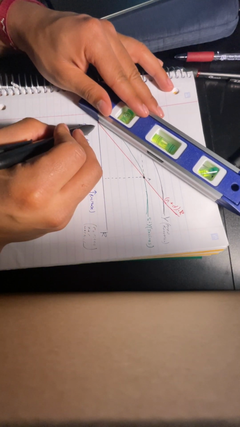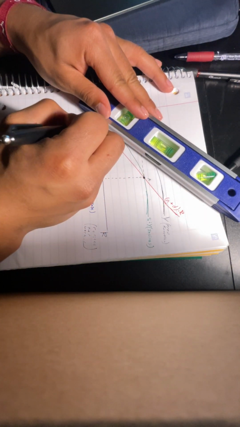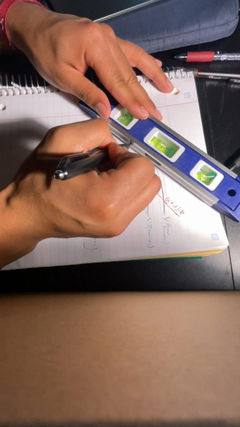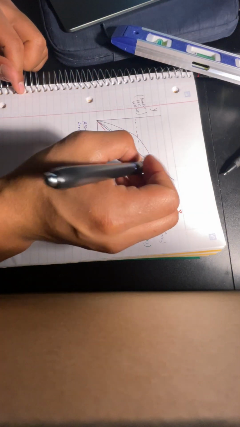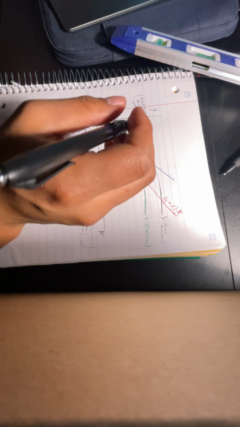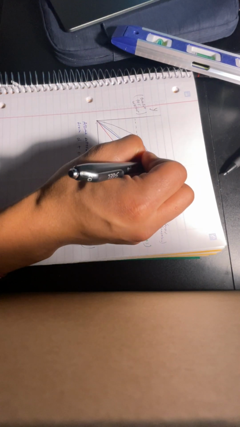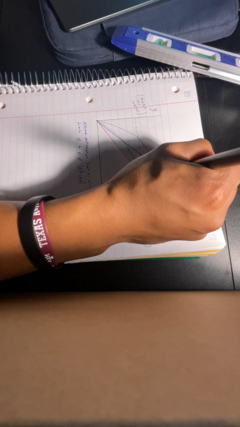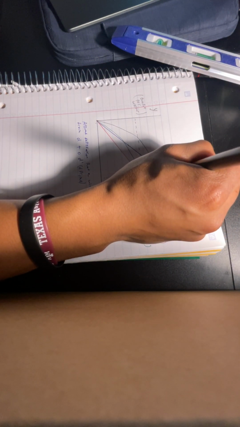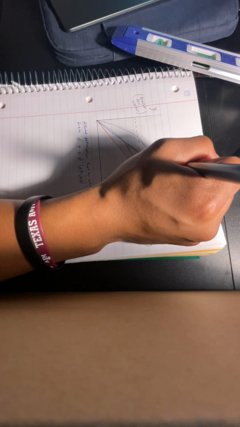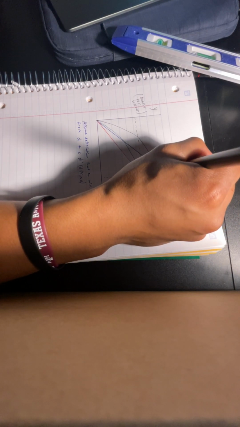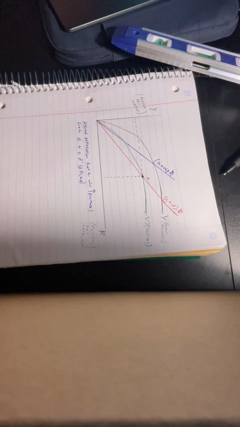And this will correspond to a higher depreciation rate, being D prime, which will create a new steady state. We'll label this D prime. There we go.